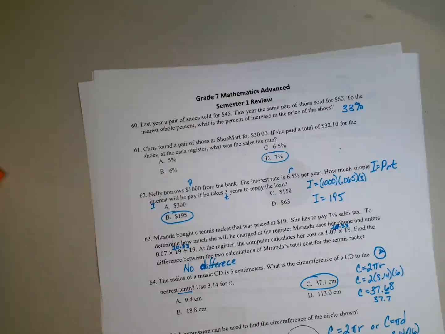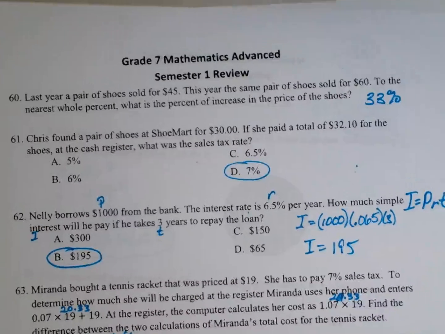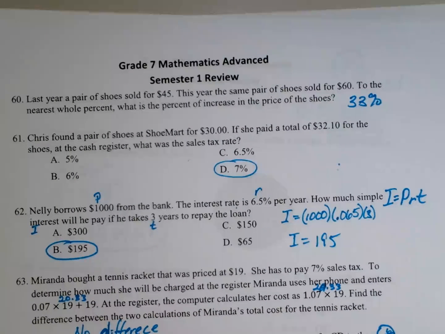Alrighty guys, so the machine went a little wonky while I was recording and it stopped. So I'm just going to walk you through the ones that I'd already done.